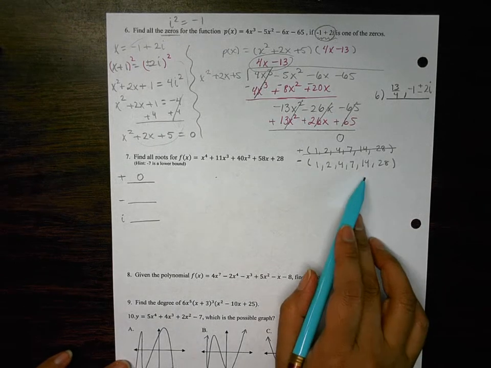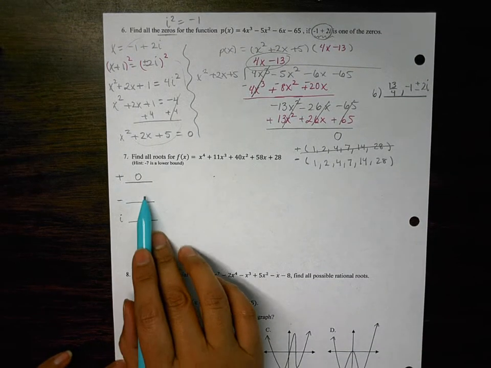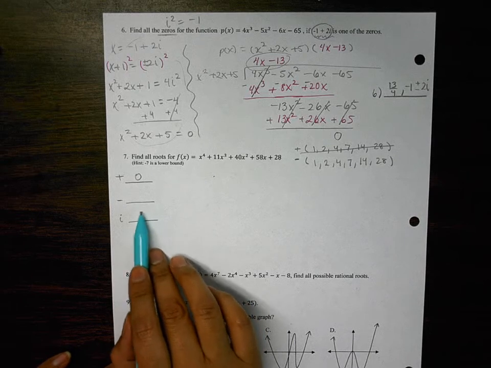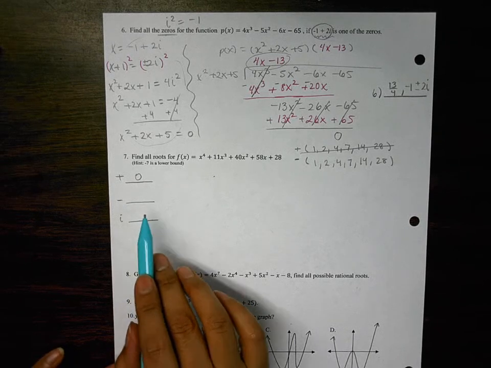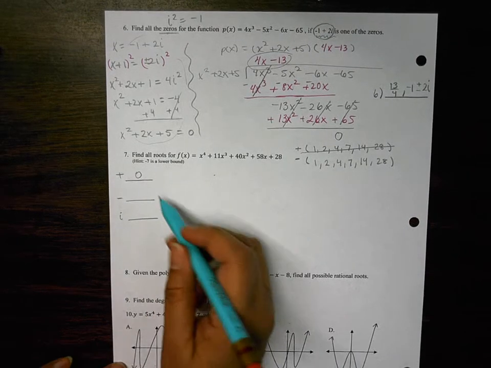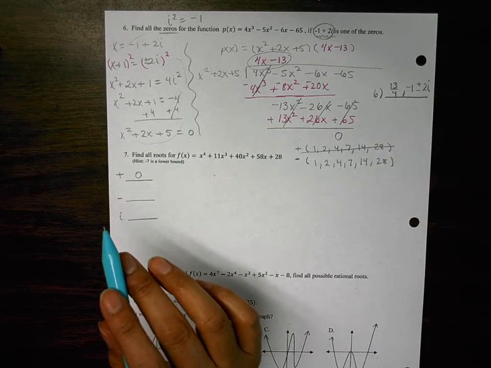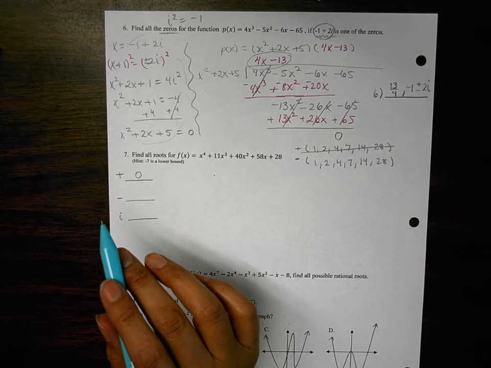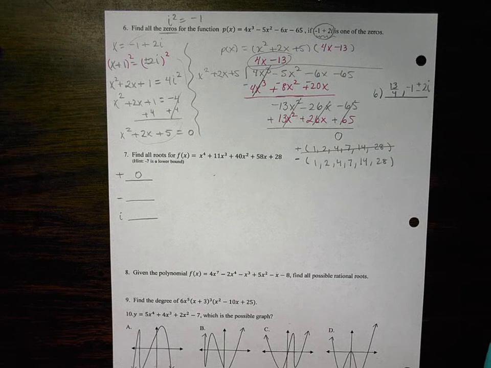So we could continue doing this. Is it necessary at this point if I cross out all my positives? Do you guys want to keep doing the minus I chart? Yes or no? So we needed to find the I. To find the number of imaginaries? Yes, so let's go ahead and continue.